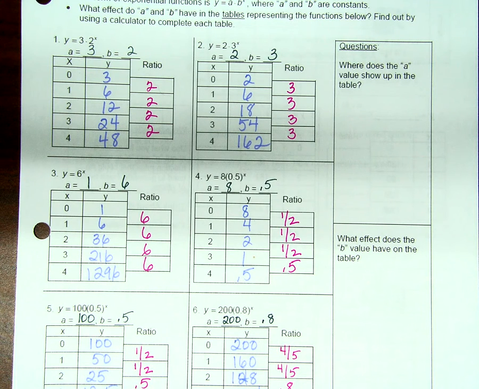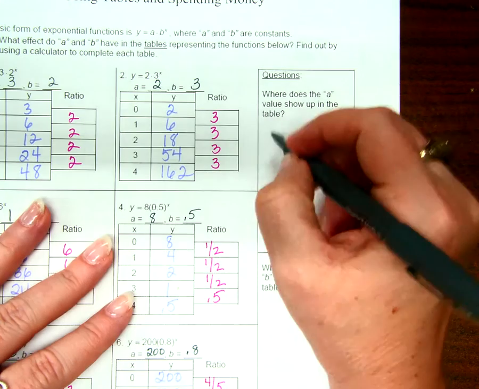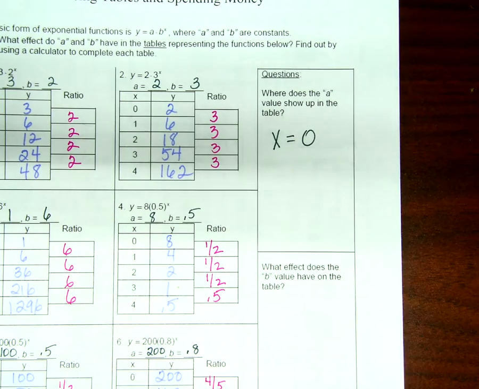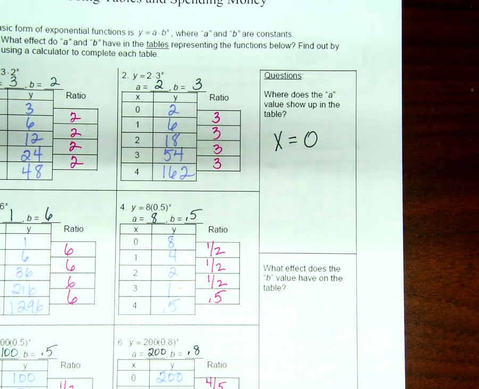Yeah, because anything to the power of 0 is 1. So it would just multiply by A and you just get A, right? So when the question says, where does the A value show up in the table? What's our answer? When x equals 0. And it's for the reasons that she said, because anything to the 0 power is 1. And so when I multiply 1 times A, I'm always going to get A. Okay? So I just want you to be careful with your vocabulary, because when you say at the beginning of the table or at the start of the table, well, not all tables start at 0, do they? So we just want to be real specific in talking about the fact that it's when x equals 0 that my y value is my A. Does that make sense?